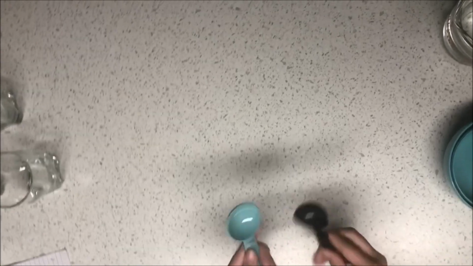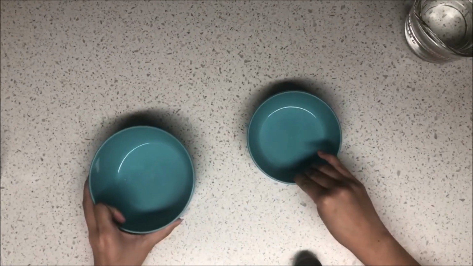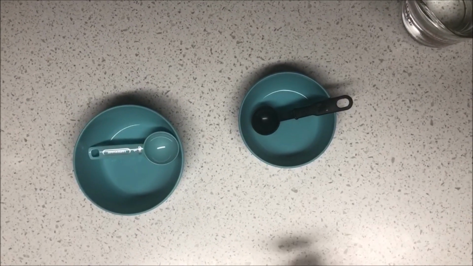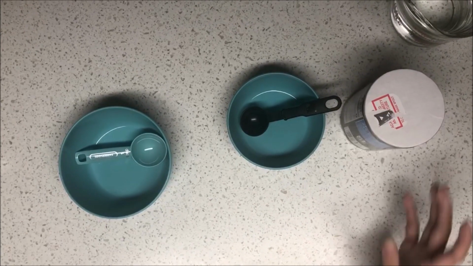Alright, for our first experiment, we'll be testing the solubility of sugar versus salt. To get started, you'll need 2 scoops of about equal size, and to make things easier, I'm going to put the sugar and salt in these bowls so I can get nice even scoops. Going to put salt in this one and sugar in this one.